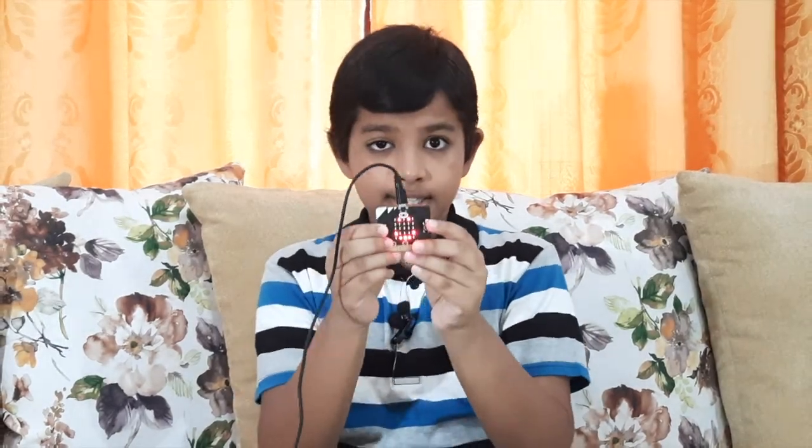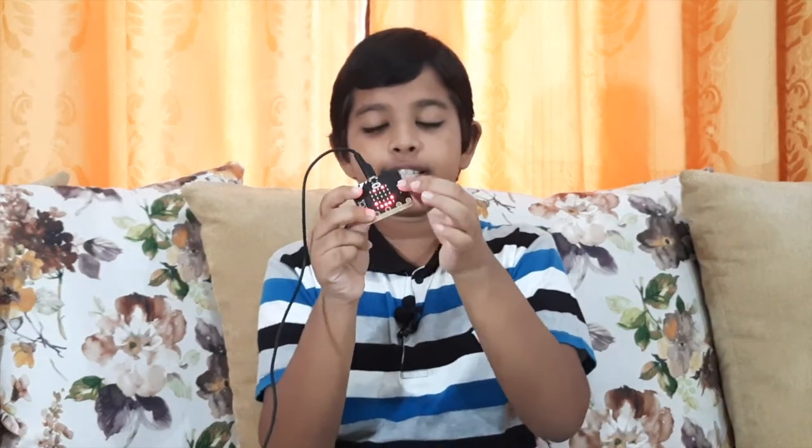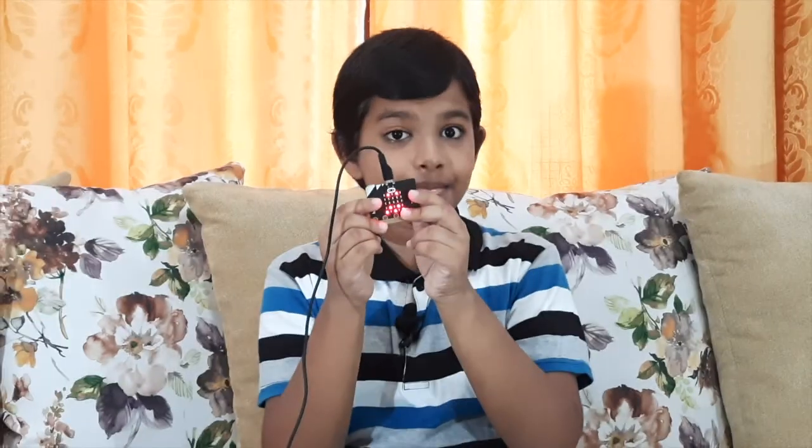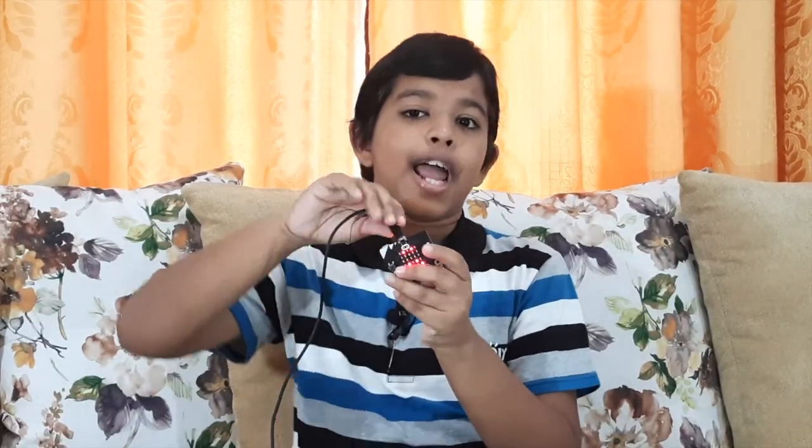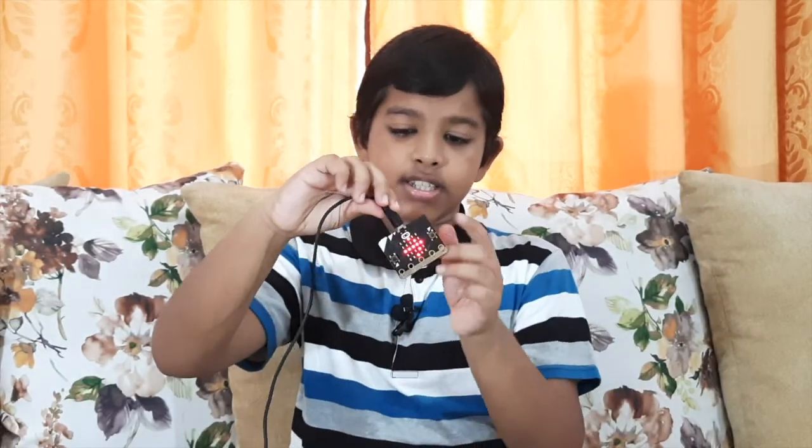When I press button A, you can see a happy face. When I press button B, you can see a sad face. When I press both of them, an angry face will come. And when I shake it like this, an arrow will come that's pointing to the left side.